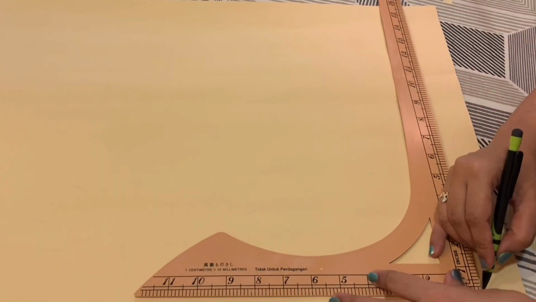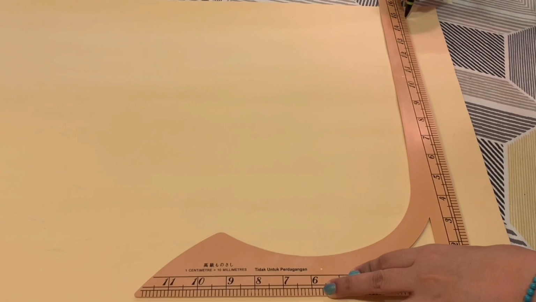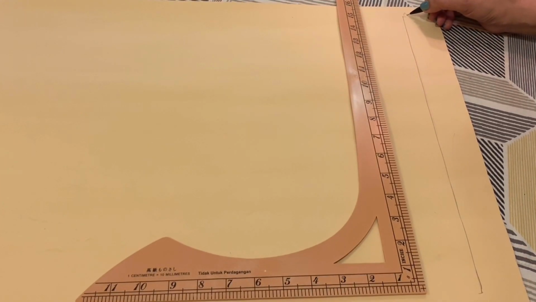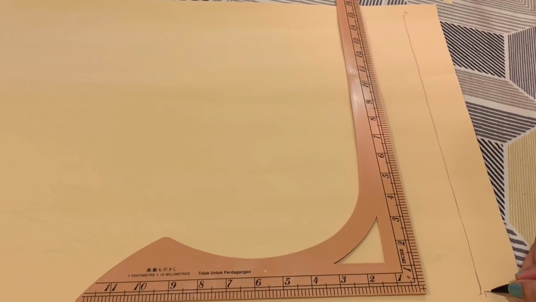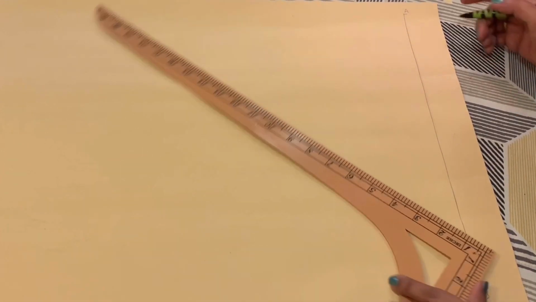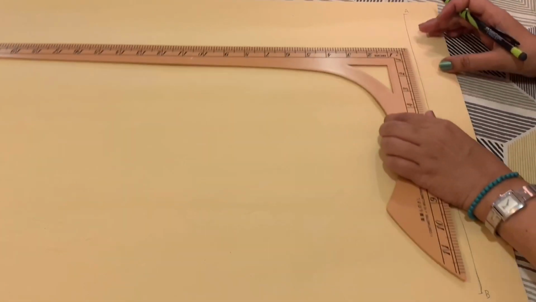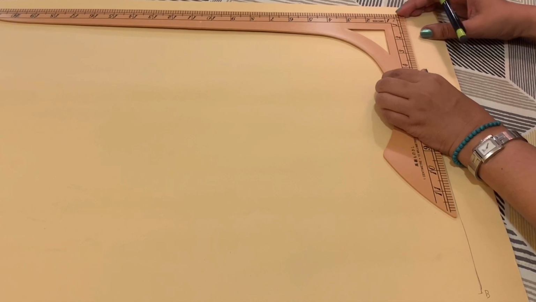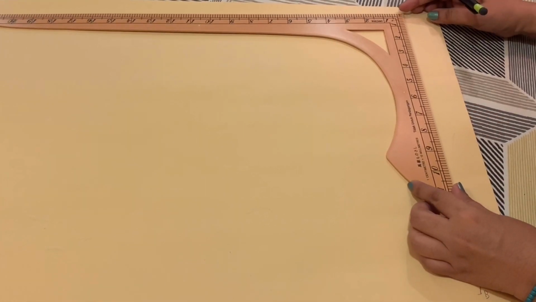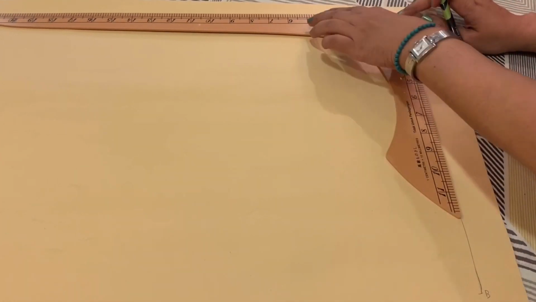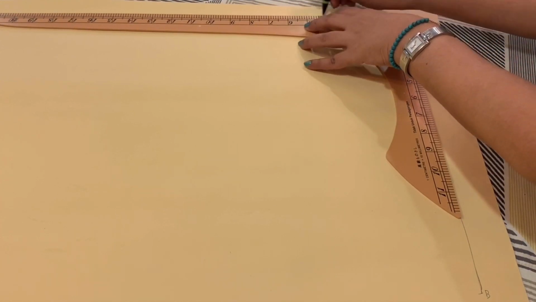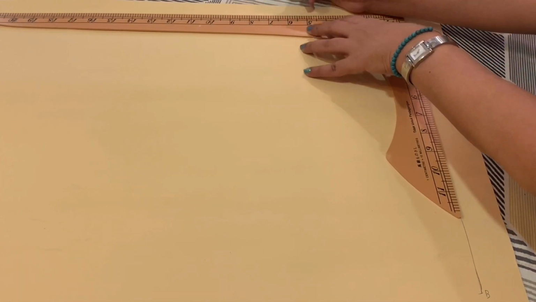Now let's start with the drafting. A to B is your full length. Mark A and B. B to C is half of your shoulder length. So if your shoulder length is 13, this would be 6.5. Mark A to C, 6.5.